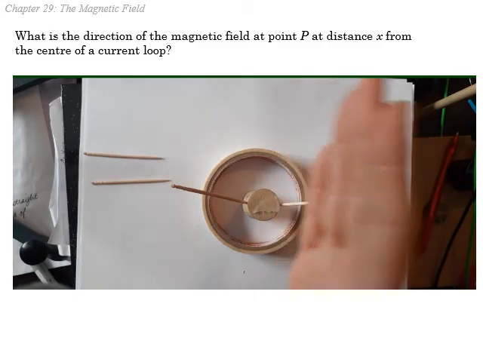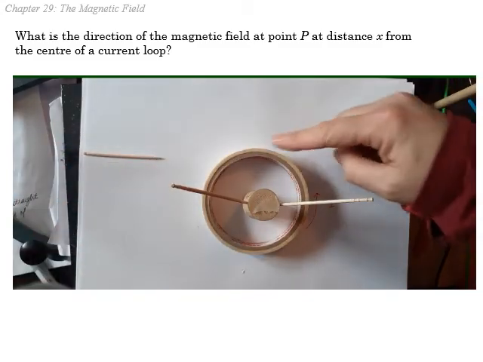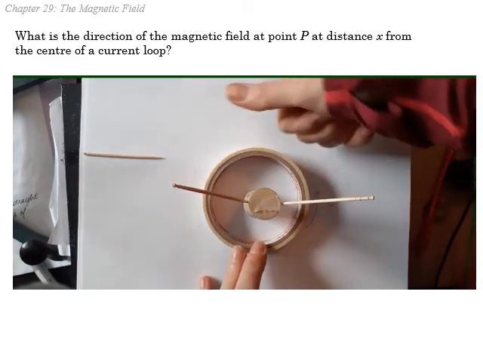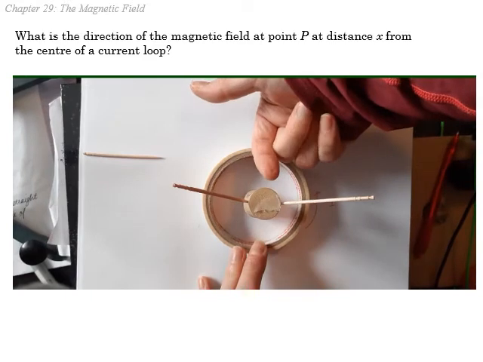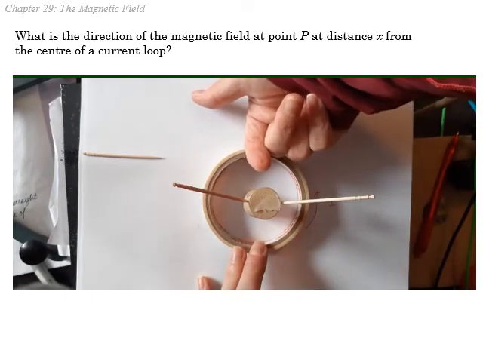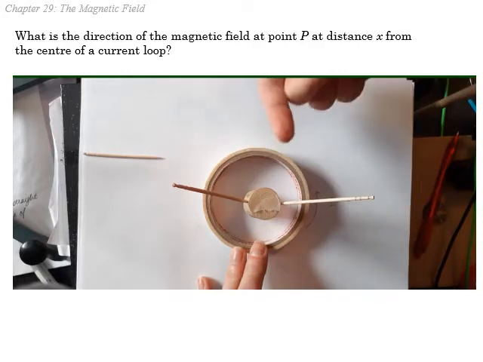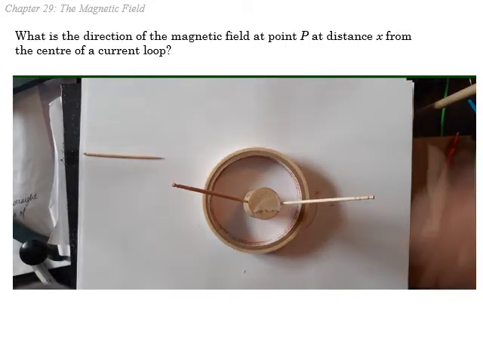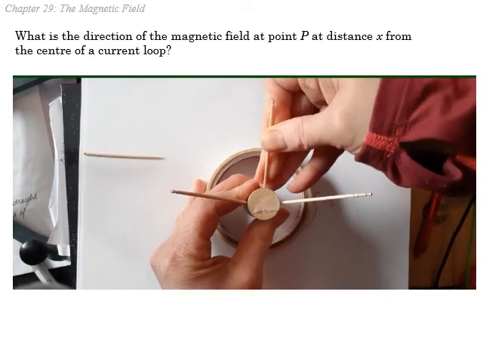Okay, so that sort of takes care of the right and left sides of the loop. How about the top and bottom? So up here, my current is going to the right. My r hat is towards my top of my cork. My magnetic field is out of the page towards me and up towards the top of this sheet of paper. So that magnetic field points this way.